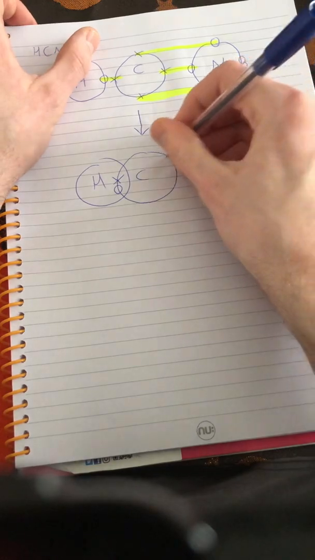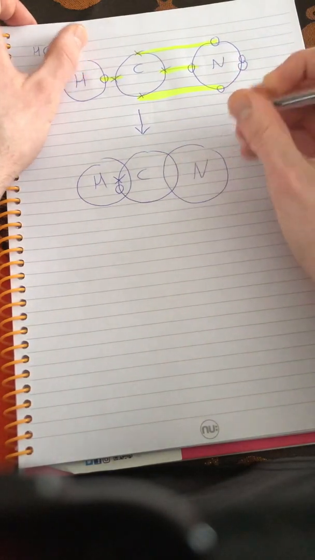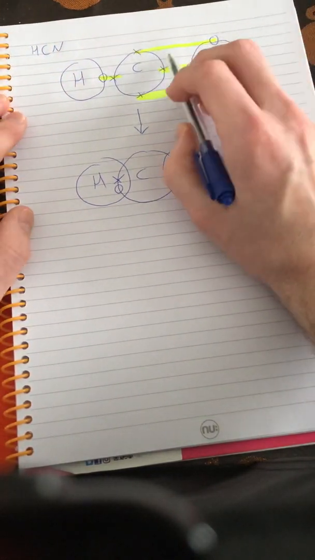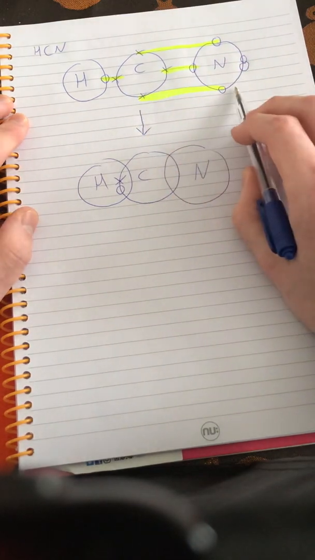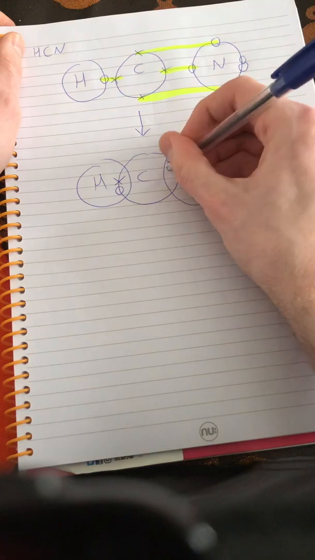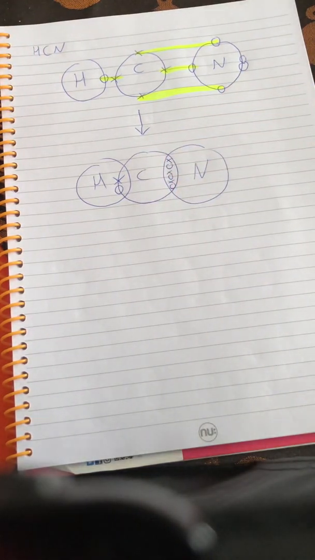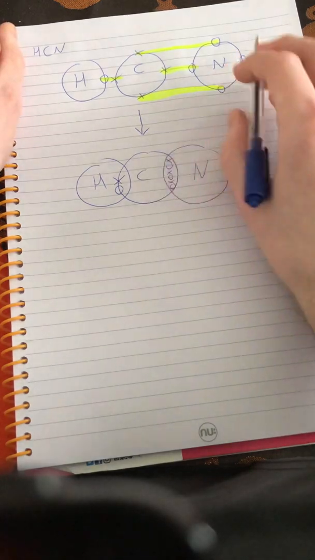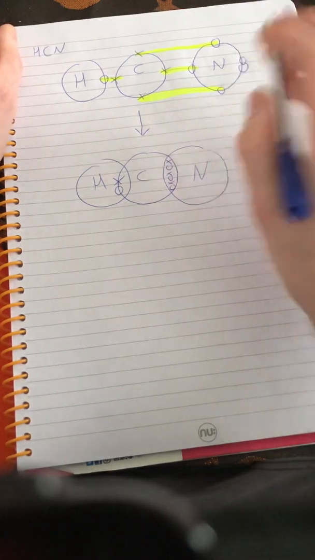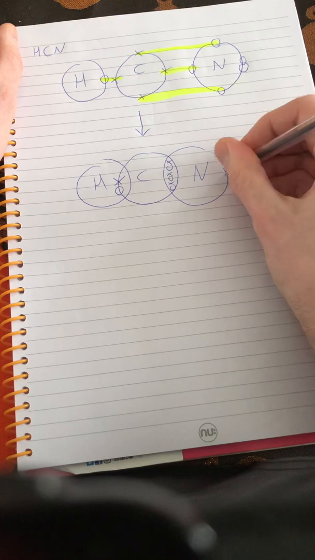And with nitrogen, you'll notice that there's 3 pairs, XO, XO, XO. So we need to write that XO, XO, XO. And you'll notice nitrogen also has a single pair there.